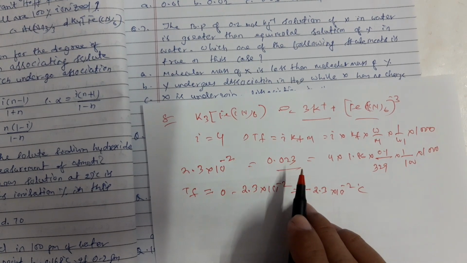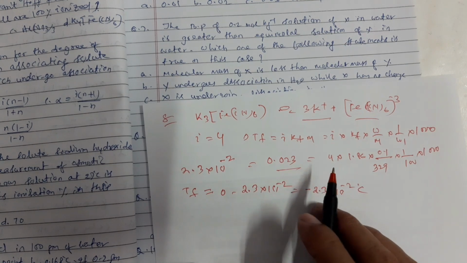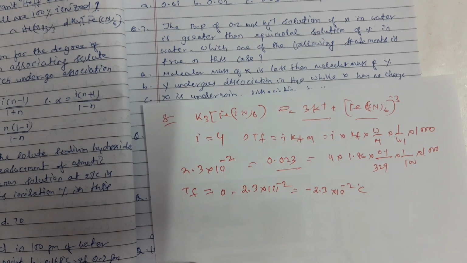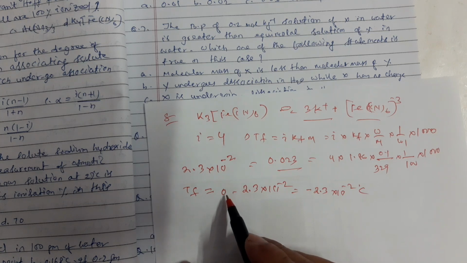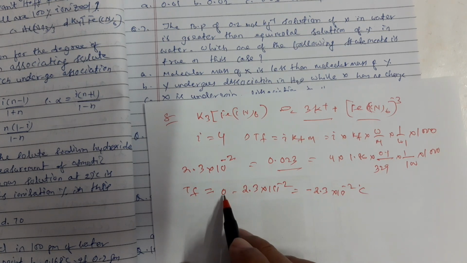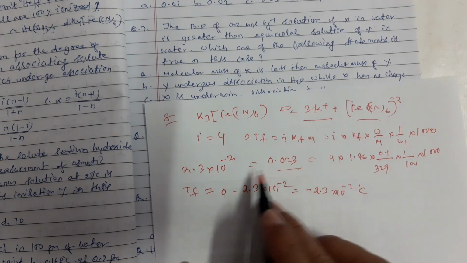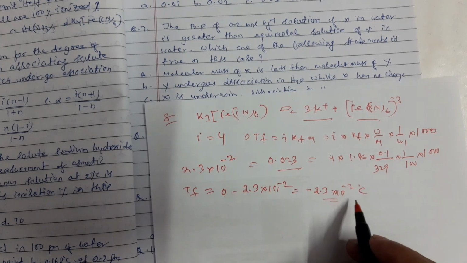So this 0.023 is equal to 2.3 multiplied by 10 to the minus 2 degree centigrade. So Tf is equal to 0 minus this much, because 0 is the freezing point. So it is the difference, 0 minus this much, and you will get this one.